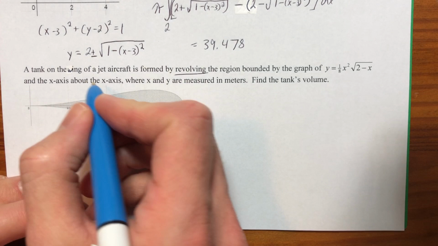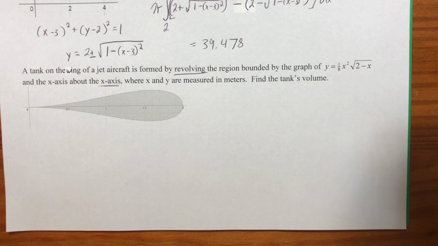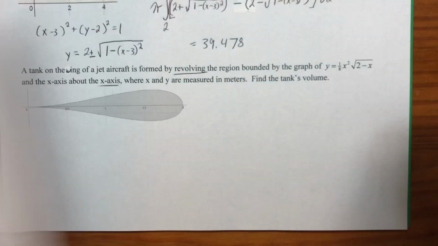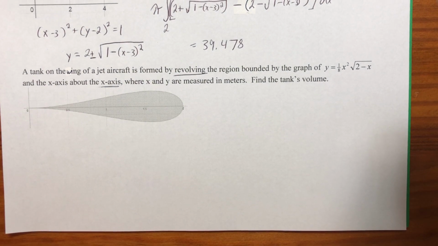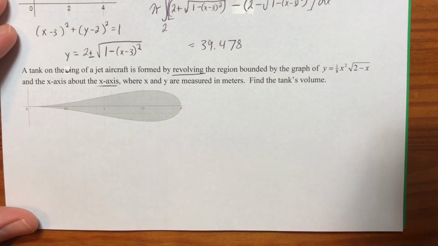Revolving. They also told us the axis they're revolving it around. That's important. Up until this point, it's been all x-axis except for that one crazy one. It was the second one we did. It's that one right there. And we'll encounter more of those later. But basically, the important stuff is volume, revolving, and x-axis.